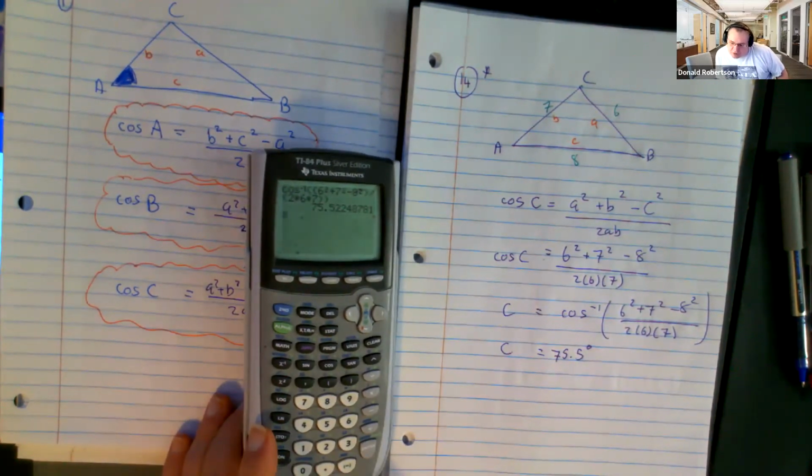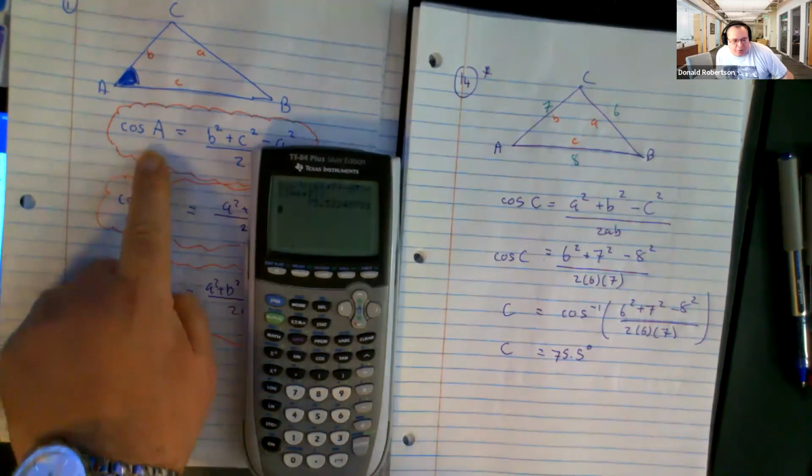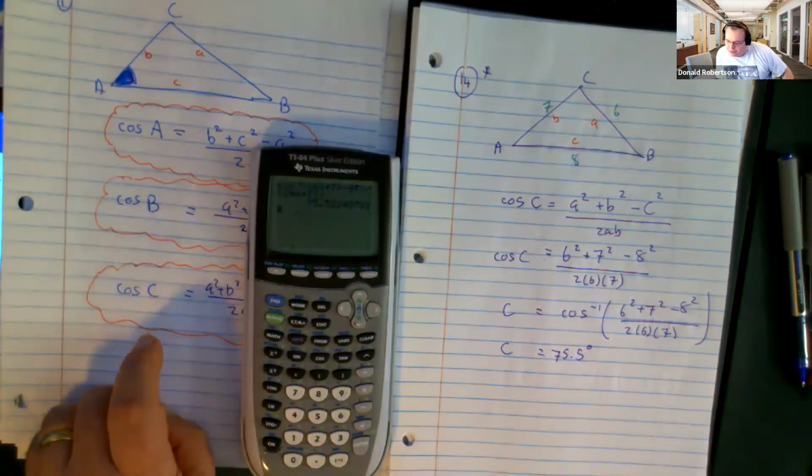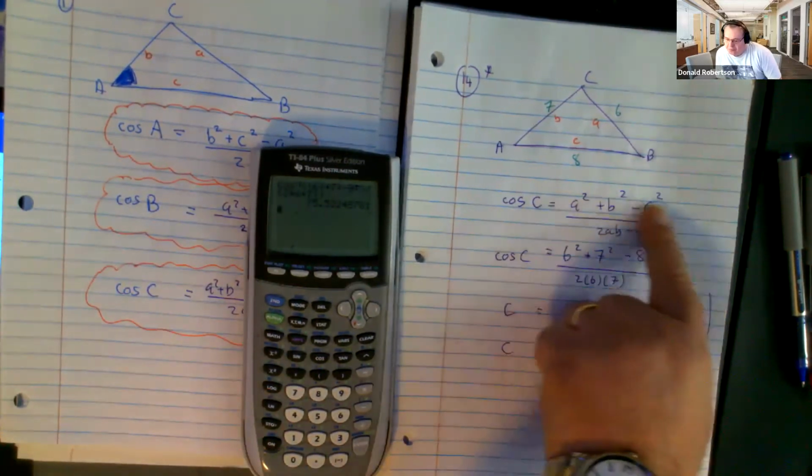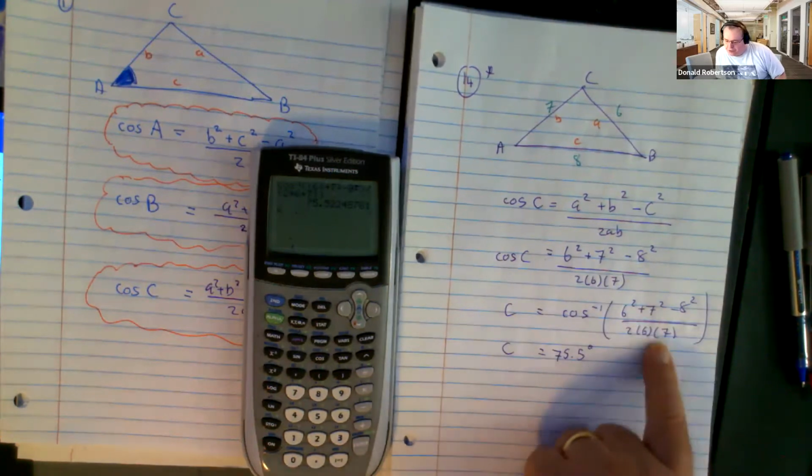As methods go, isn't this a bit cleaner? Right? You want angle A, you use that formula. You want angle B, use this one. You want angle C, you use this one, right? Plug in some numbers, inverse cosine them, boom.